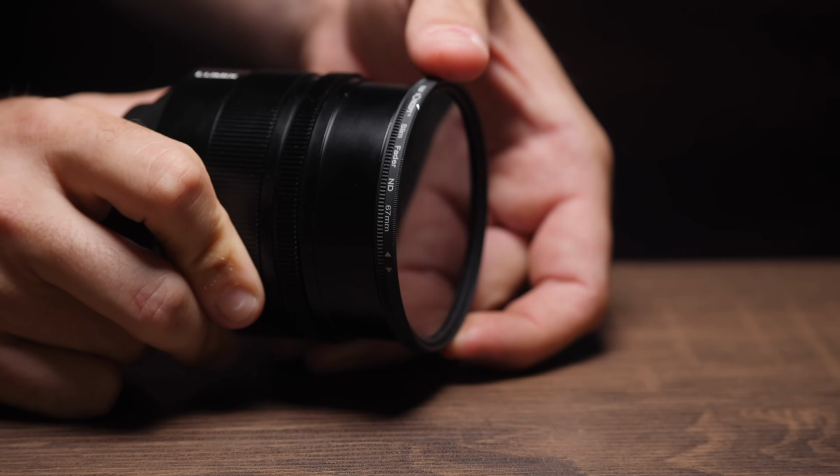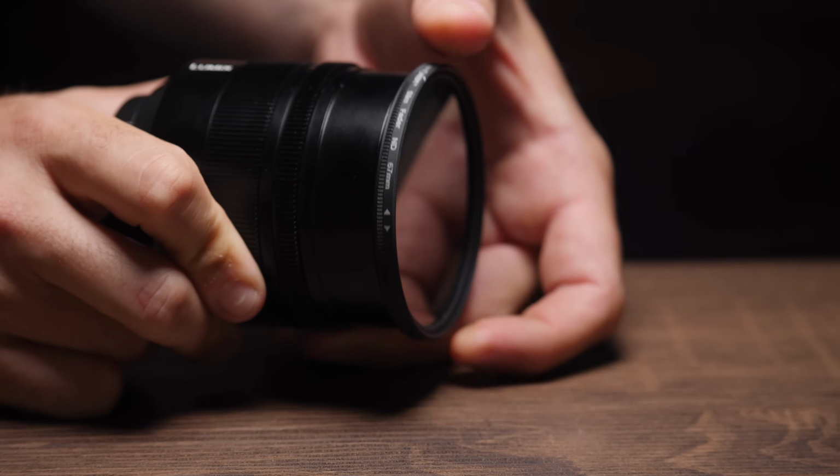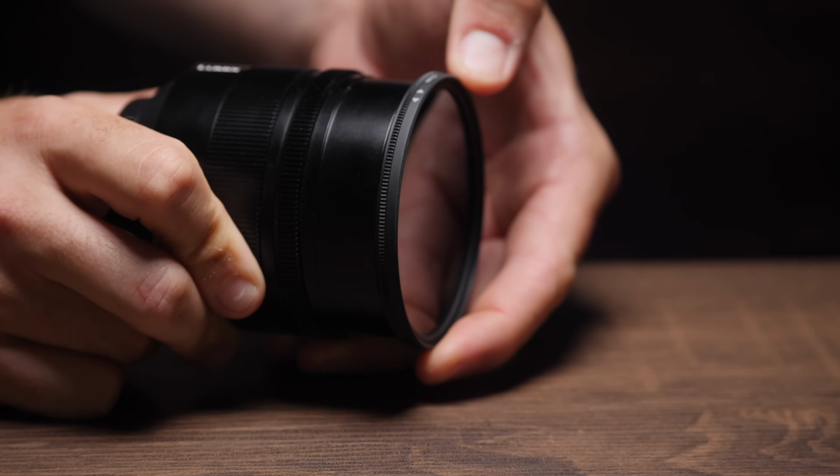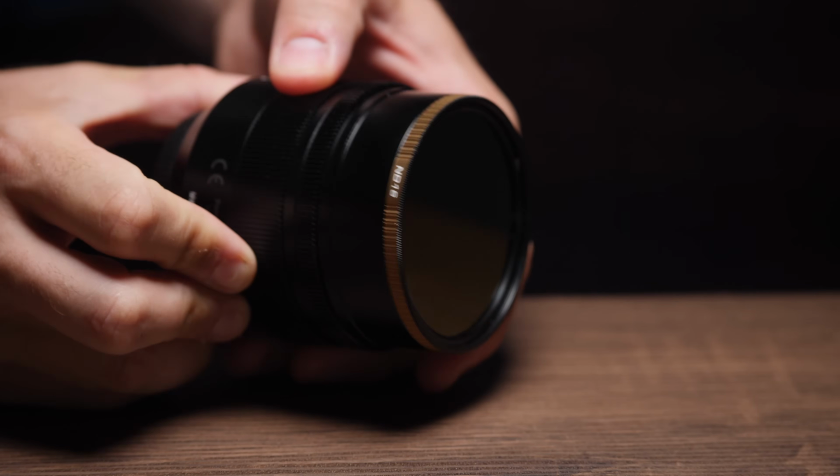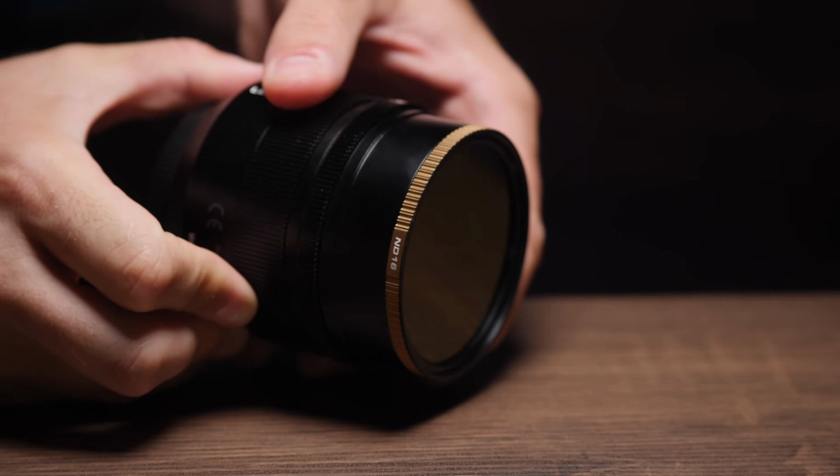Now, there are variable ND filters out there which change strength when you twist them. However, I've noticed there's more of a color shift when you put those in front of your lens, whereas when you're using a specific ND filter that cuts out like 6 stops of light, you have much less color change in your footage.